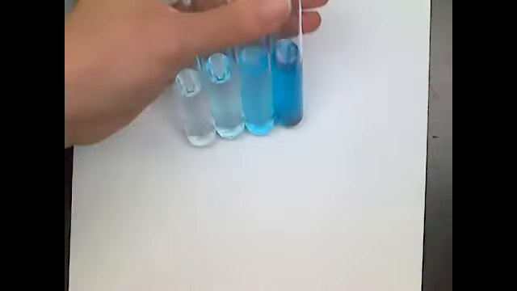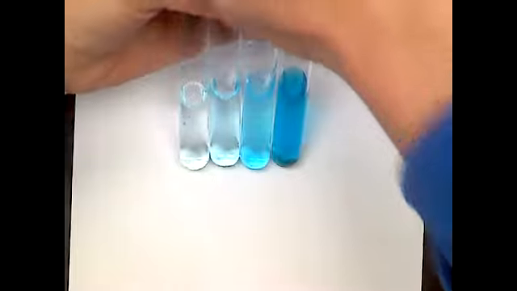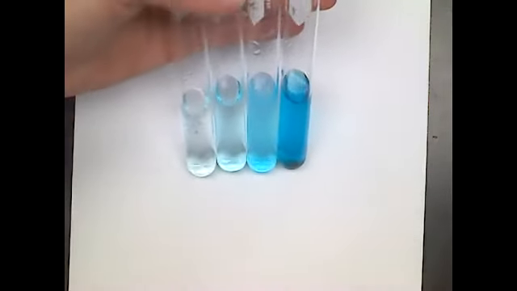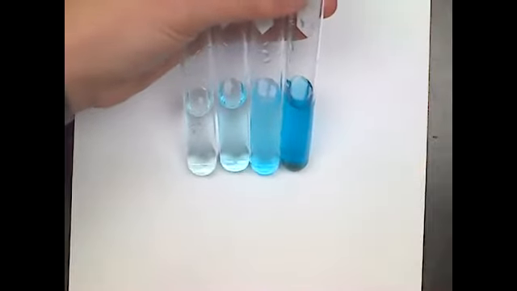Okay, so what I have here is several solutions of copper(II) chloride. I'm going to lay them out so you can see them without spilling. These all contain the same chemical, copper(II) chloride, but notice the color change.